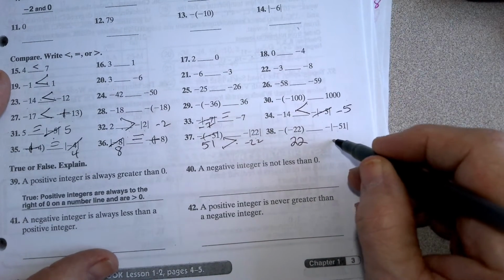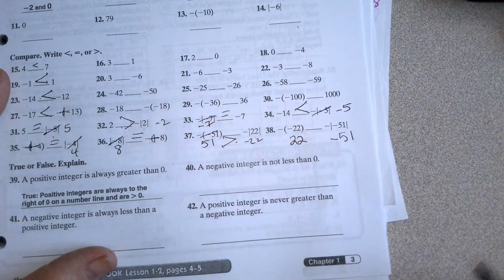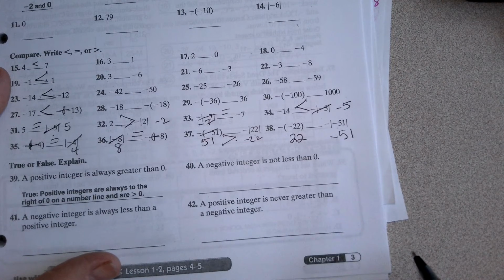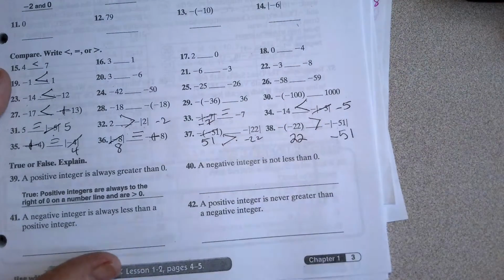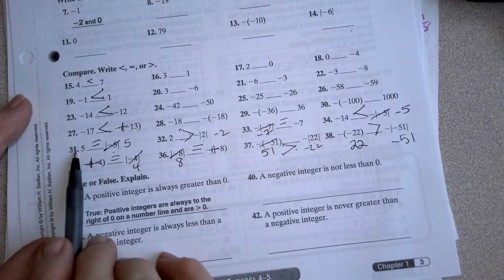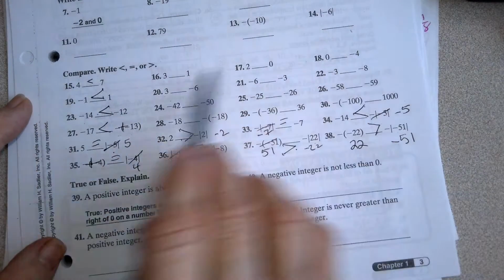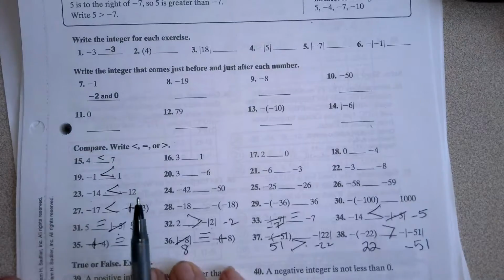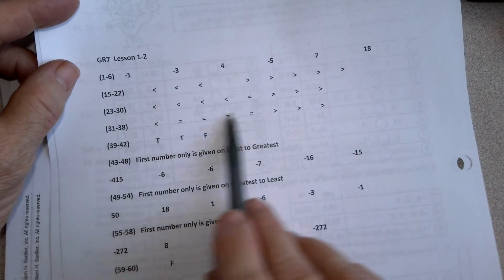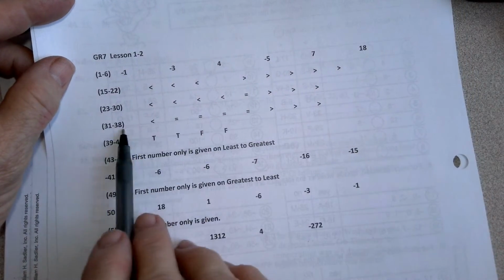Very good. Wow. Okay. So therefore, is greater. So here's how the answer bank works. I've grouped them in rows of 2. So I've got 15 to 22, 23 to 30, 31 to 38. Oh, that's the set we just did.